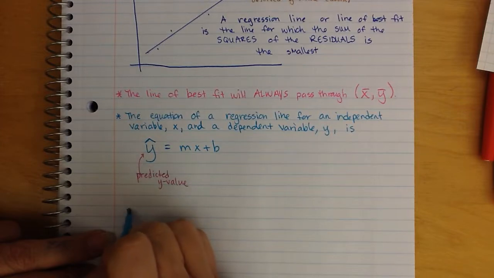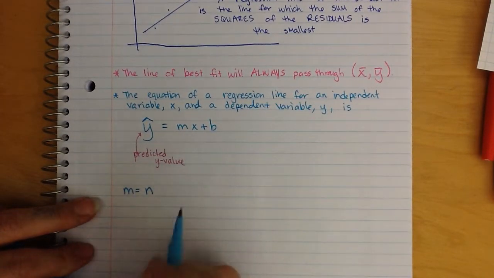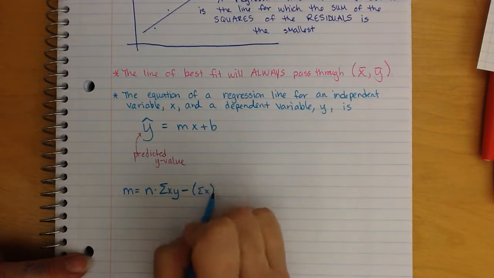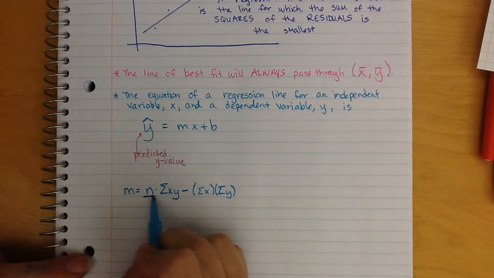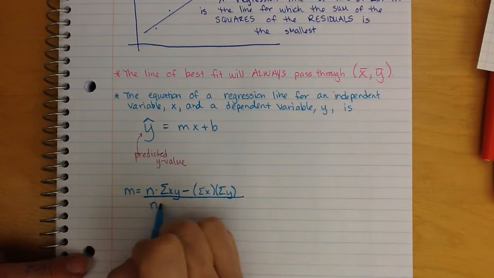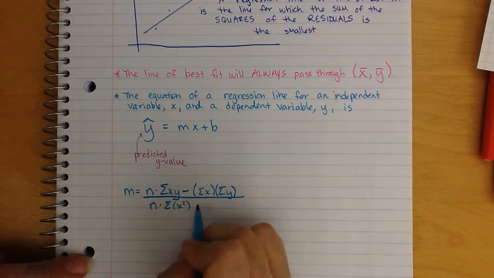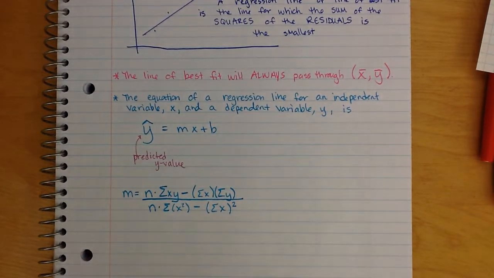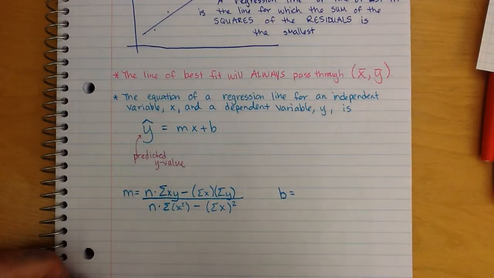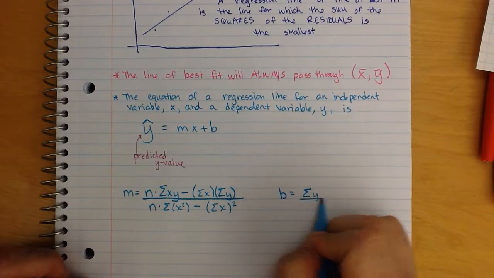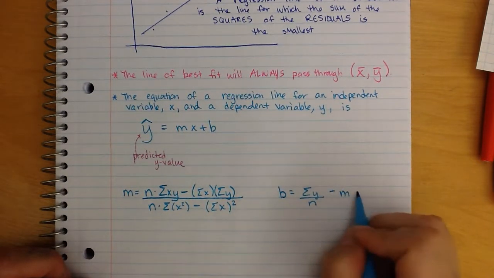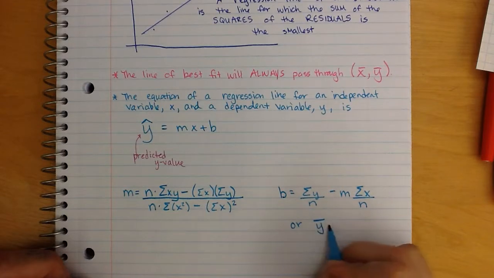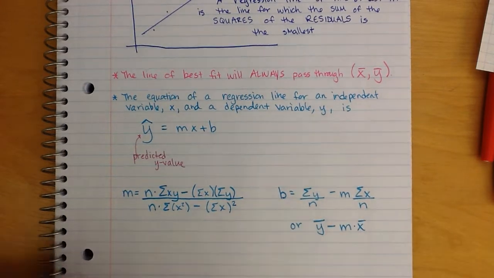Well, m is going to be equal to n, which was the sample size, times the sum of x times y, minus the sum of x times the sum of y, divided by n times the sum of x squared minus the sum of x, quantity squared. b is going to be found by taking the sum of y divided by n minus m times the sum of x divided by n, or y bar minus m times x bar.